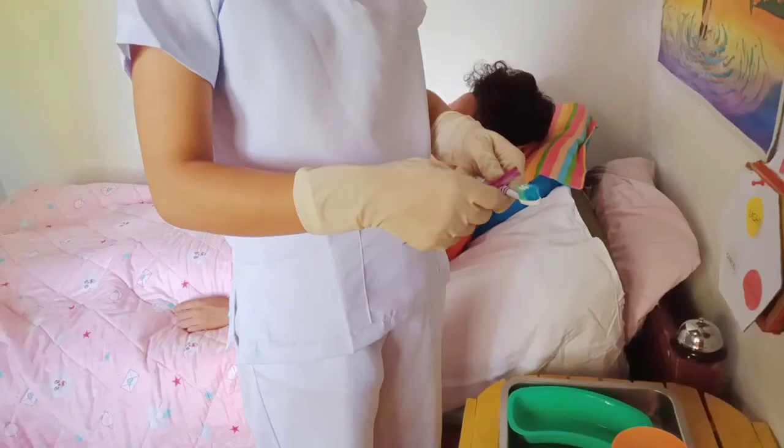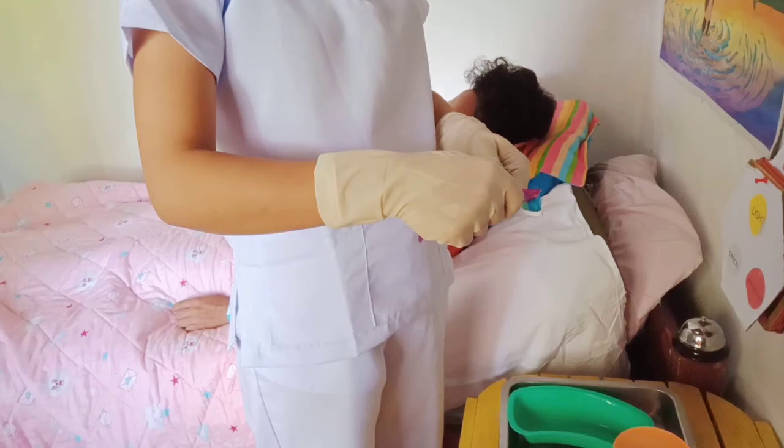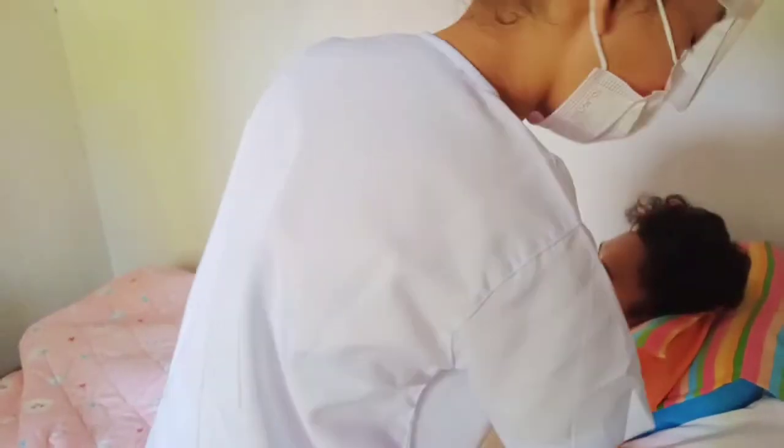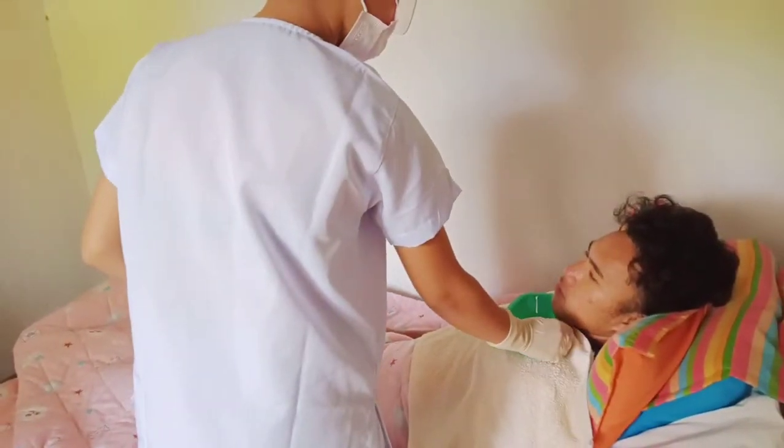Next, moisten toothbrush and apply a small amount of toothpaste. Use a soft toothbrush. Next, place emesis basin under the chin. Now, brush the teeth holding the bristles at a 45-degree angle to the gum line. Using short circular motions, gently brush the inner and outer surfaces of the teeth from gum line to crown of each tooth.